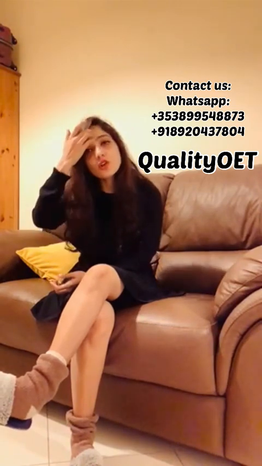So I hope you all got a clear knowledge regarding how to write a letter, what points are very important for the occupational therapist and which are related to the occupational therapist.